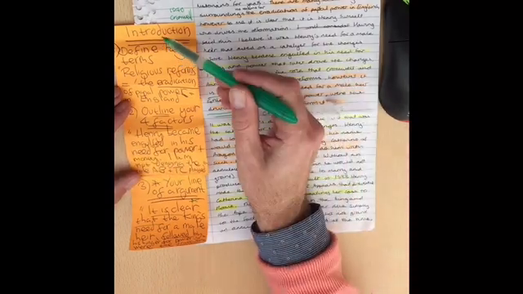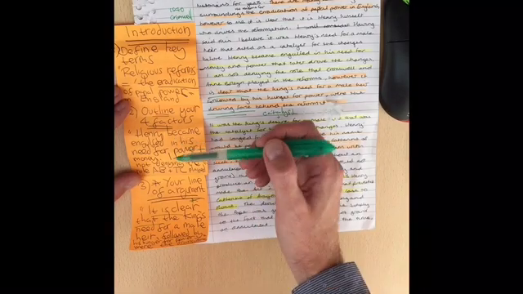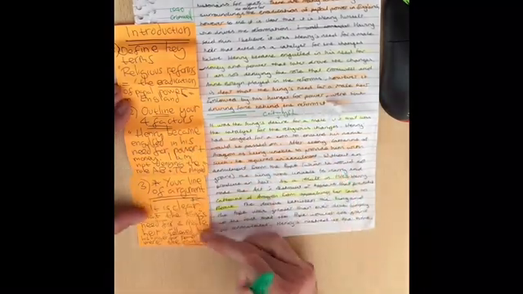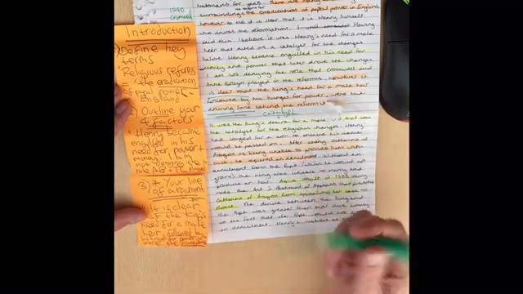So, one, define key terms in the introduction. Two, outline your four factors. And three, make sure you have a line of argument. This essay will put the case that. So that is the introduction.